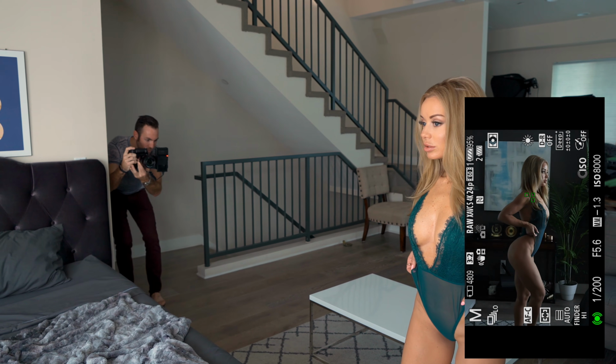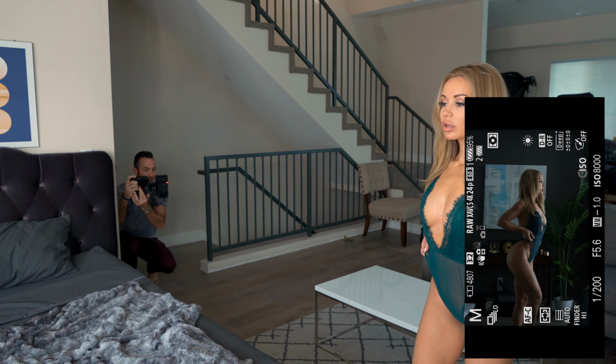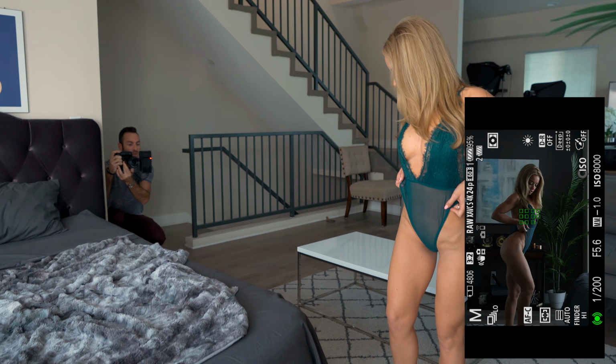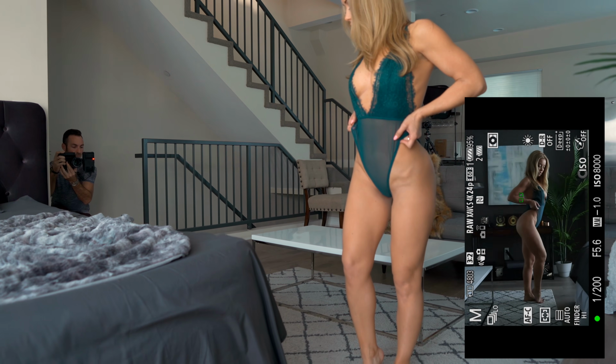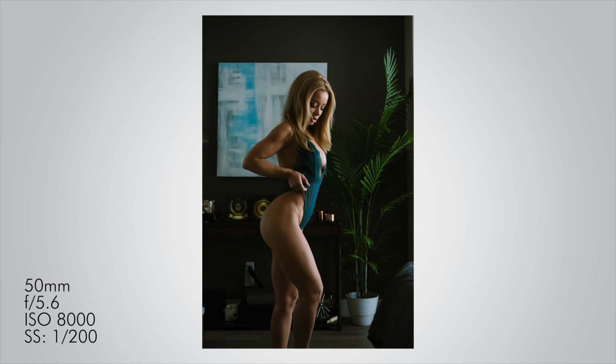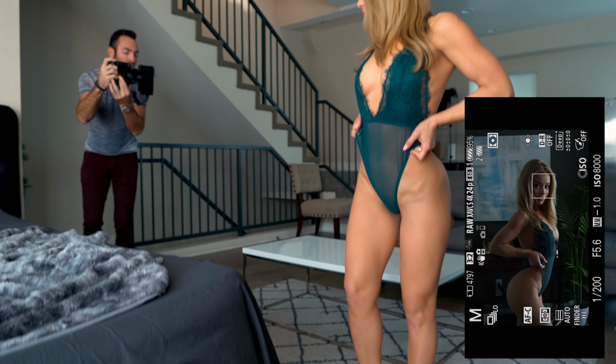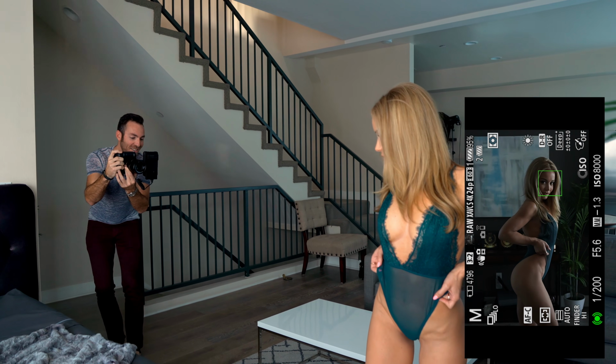All right, that is perfect. Love that, peeking down into your right. That's great, so now we're getting everything in the shot. Squint your eyes just a little bit more. Yeah, there it is.